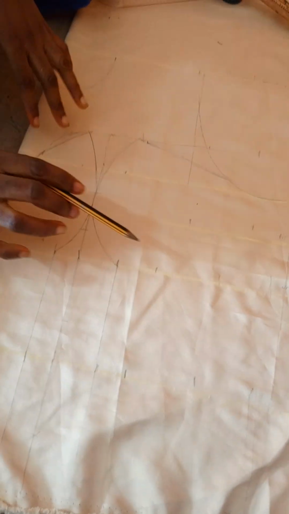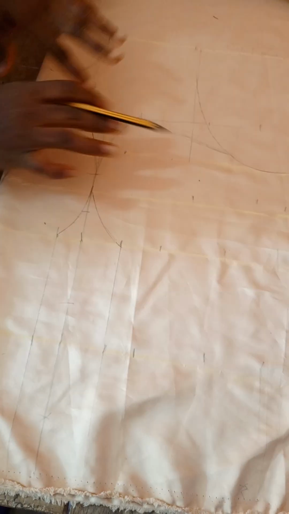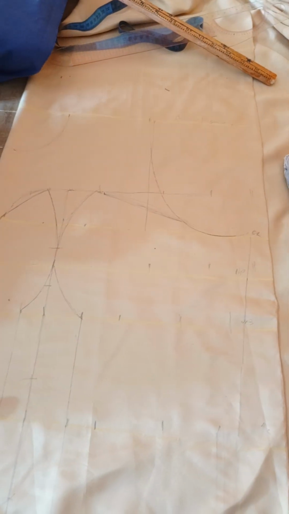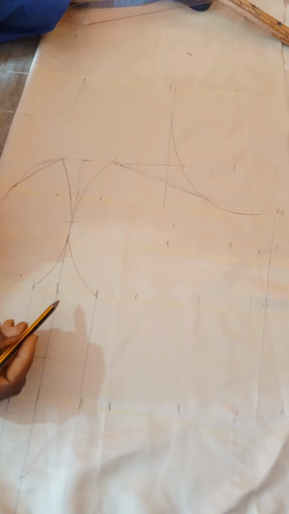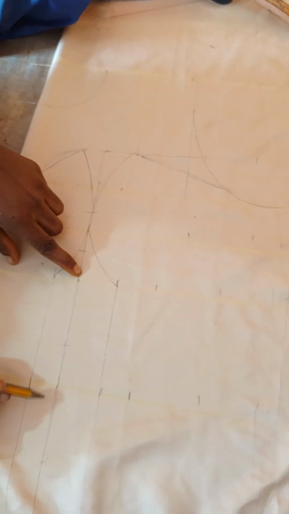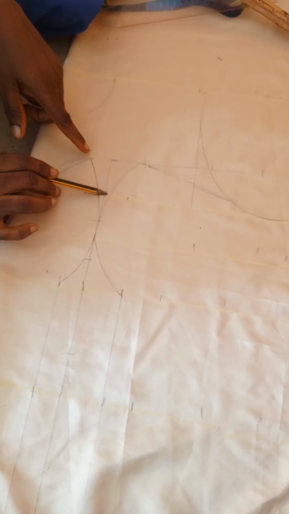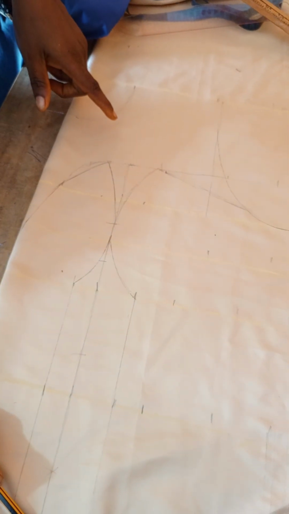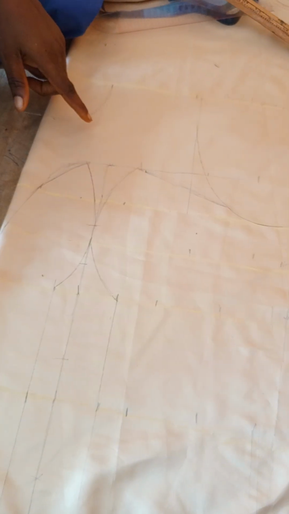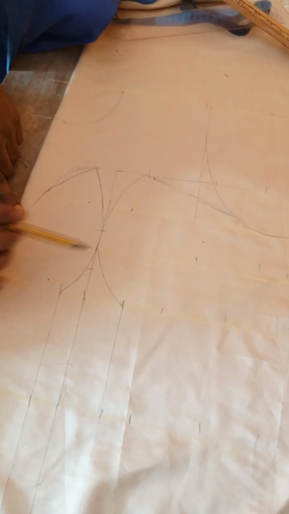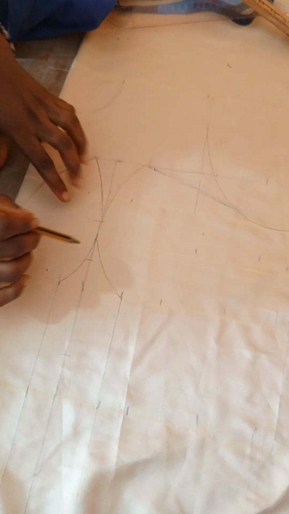But since I'm not using pattern paper, I'm drafting it on the dress, I use 4, that is 4 1/2 inches, for the allowance. So I now mark 4.5 inches here. Mark 4.5 inches all through, down from your chest line all the way to your length. You mark 4.5 all through. Do you understand?